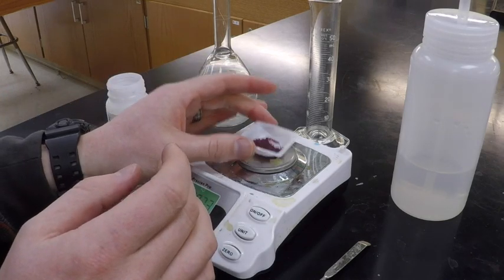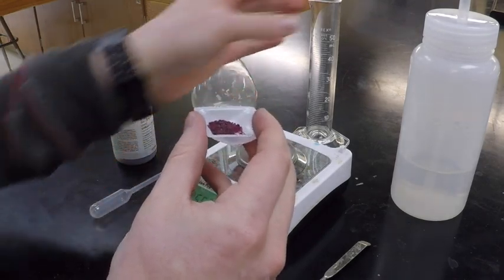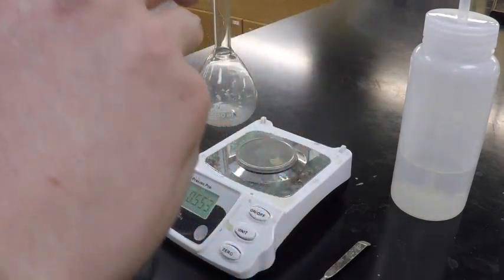So then what you're going to do is, I just measured out 0.97 grams, and I'm going to put that into my graduated cylinder.